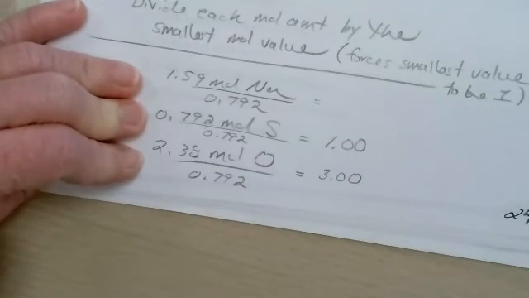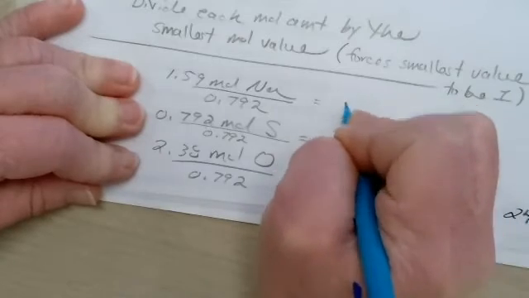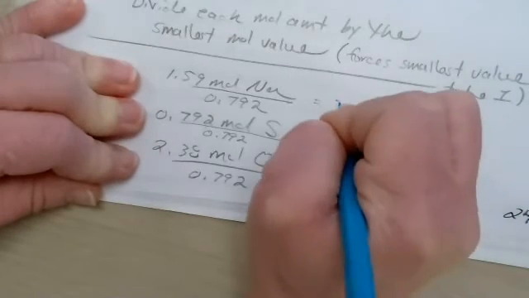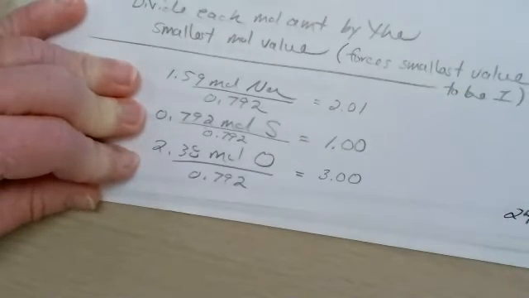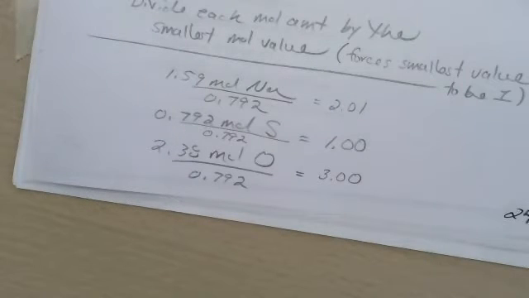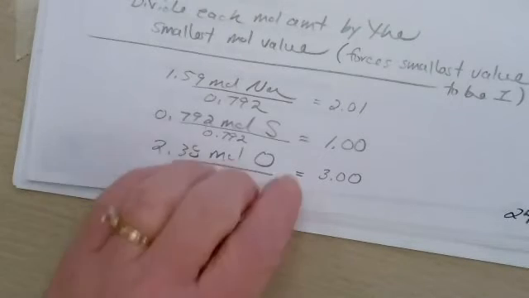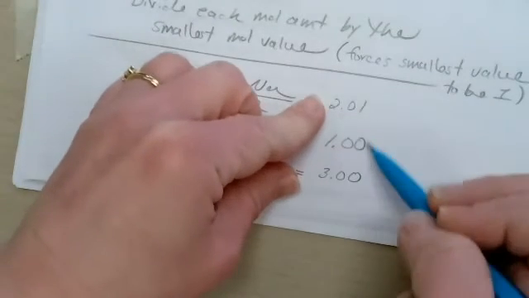Uh, 2.012. Sig figs. 2.01. Yes. Now, if it's a problem that I've given you, so not lab numbers, so tomorrow, not necessarily going to be as cooperative, but if you follow the steps correctly, when we divide by the smallest value, you are going to get whole numbers, and we can easily round these to a whole number.